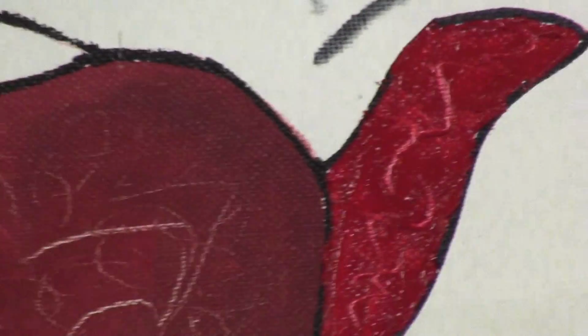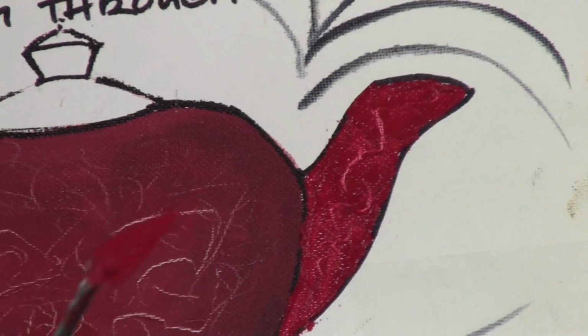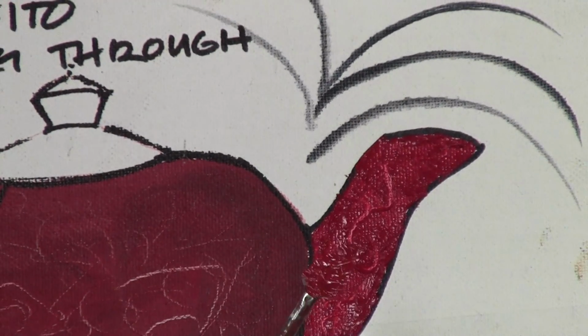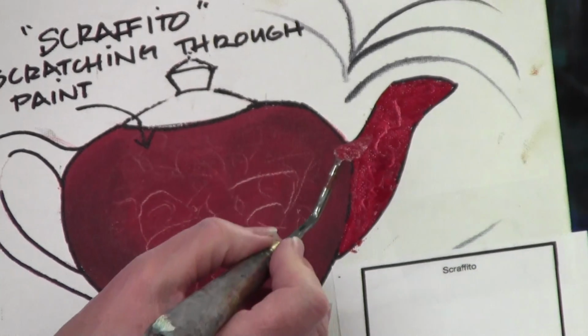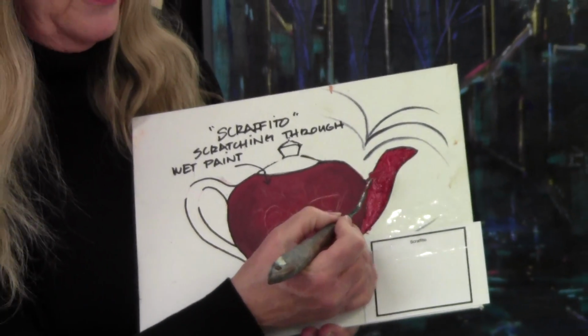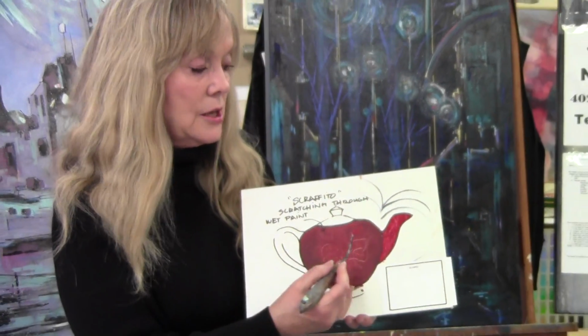You could use it for scratching in hair, scratching in eyelashes, tree trunks, branches, twigs, anywhere where you want a linear pattern. If you were doing a lace doily, that would take forever to paint, but you could do that by scratching through a pattern of lace. So this is called sgraffito or scratching.